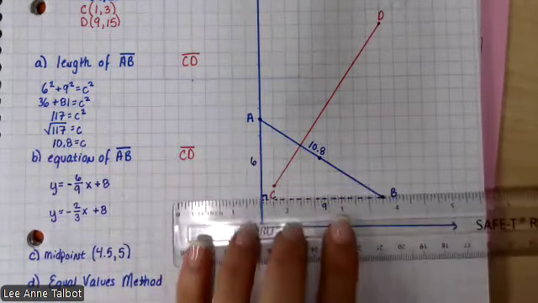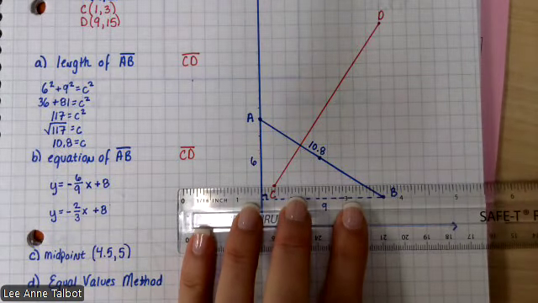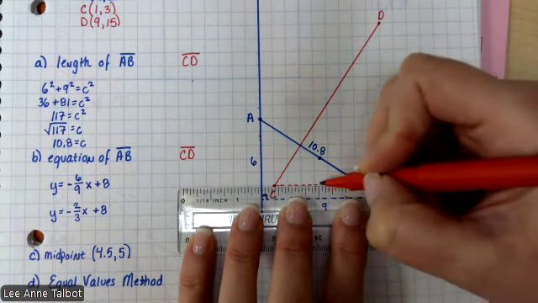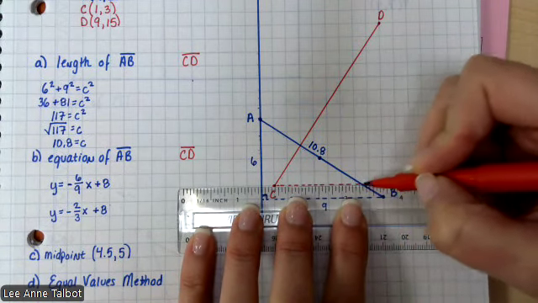So make a right triangle. I'm going to make it underneath. You can make it on top, it doesn't matter, but I'm going to make it dashed so that I can tell it's not actually the segment I started with.